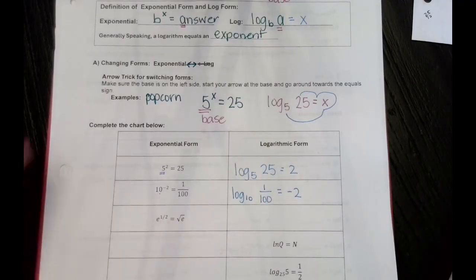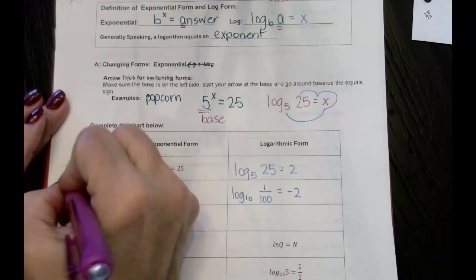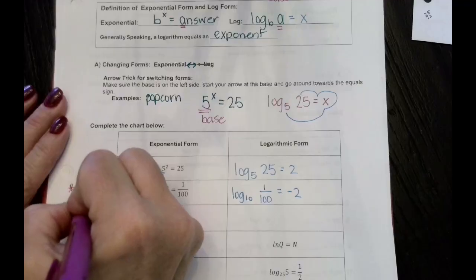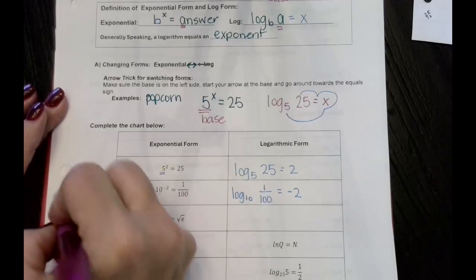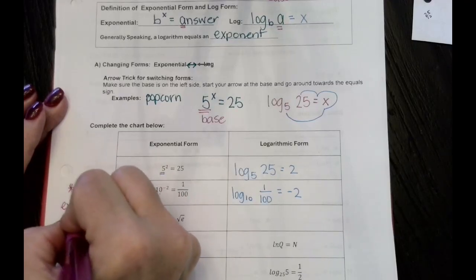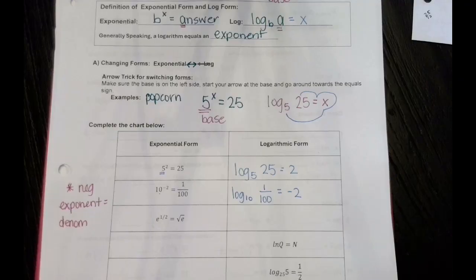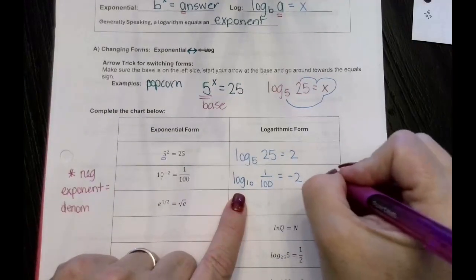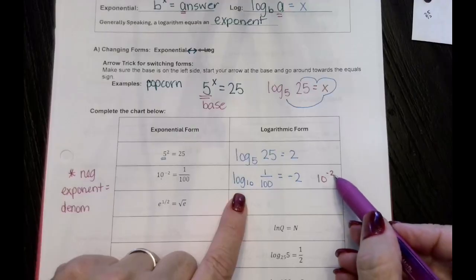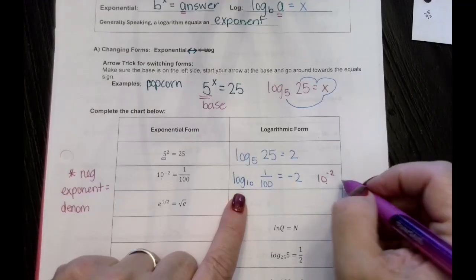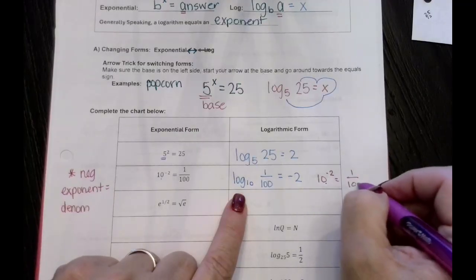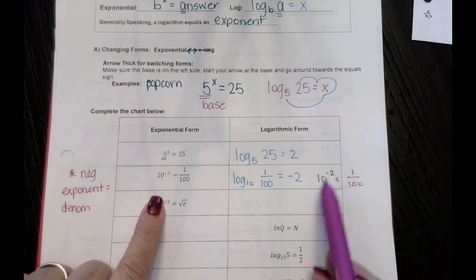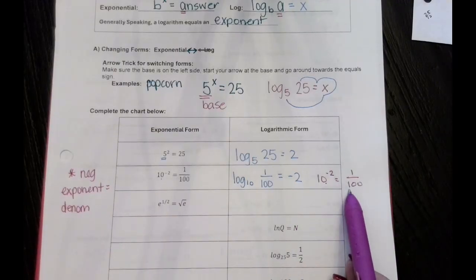A little note: a negative exponent means it's coming from the denominator. This is like saying 10 to the -2, which means it goes into the denominator, 1 over 100. That's where this comes from. The -2 tells you that it moves down into the denominator.